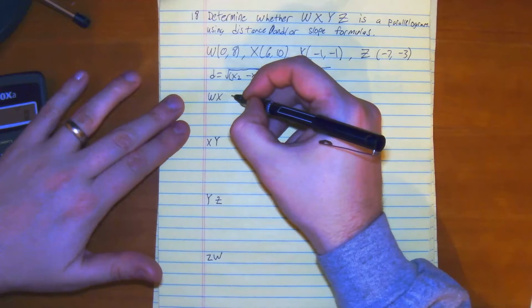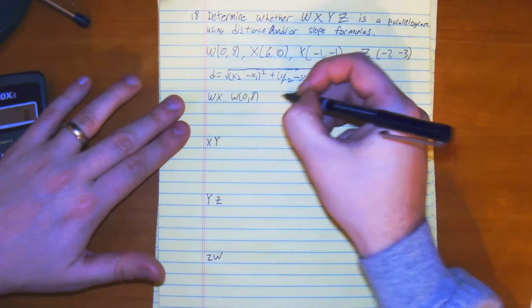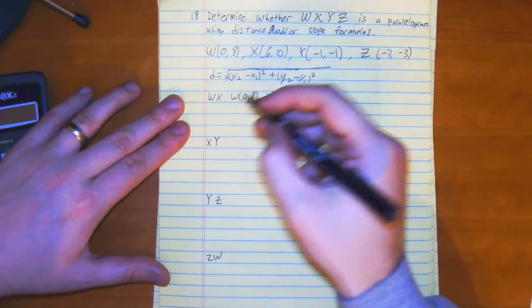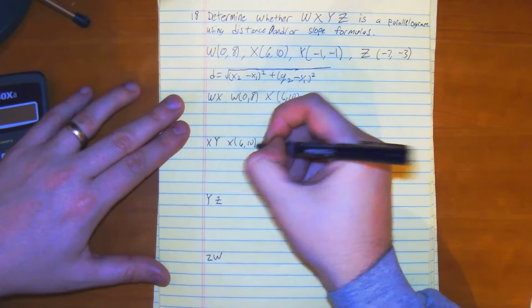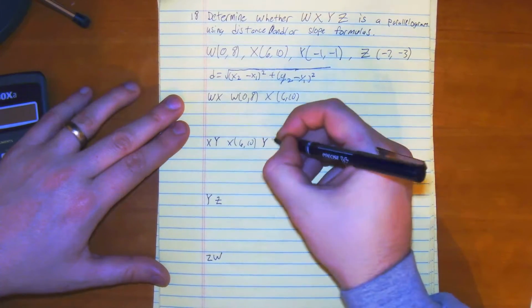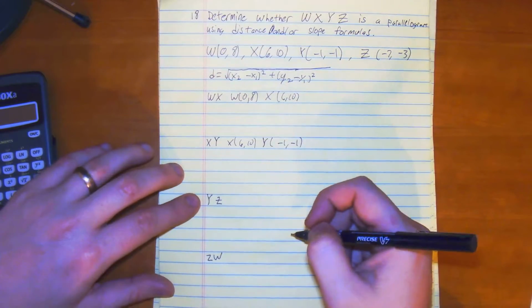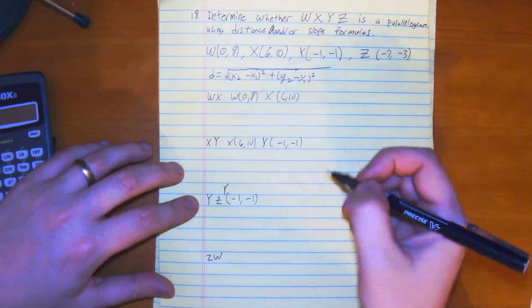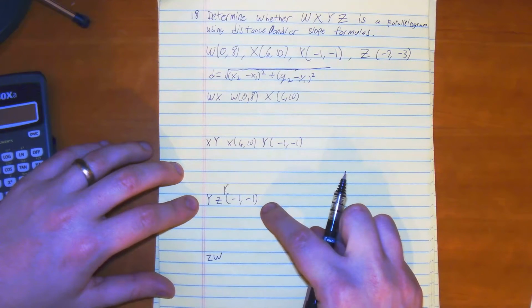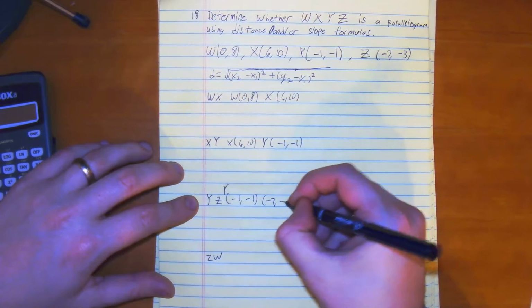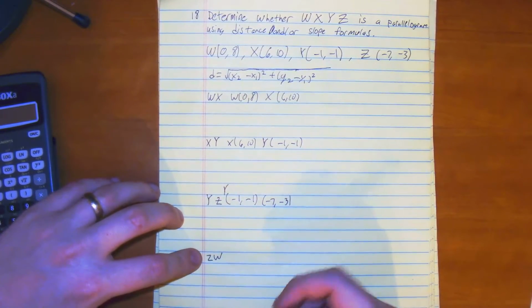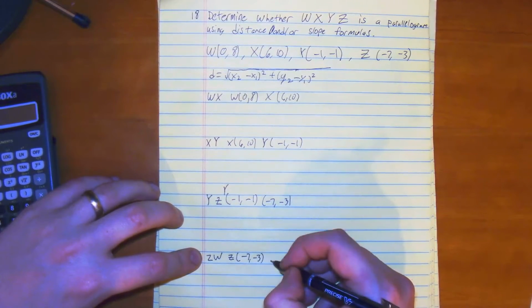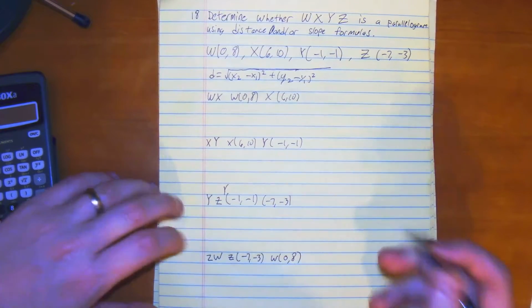Okay, so that means we have W at (0, 8). We have X at (6, 10). Then we have Y at (-1, -1). Then we have Z, which is at (-7, -3). Then we have ZW. Z is at (-7, -3), and then we have W, which is at (0, 8).